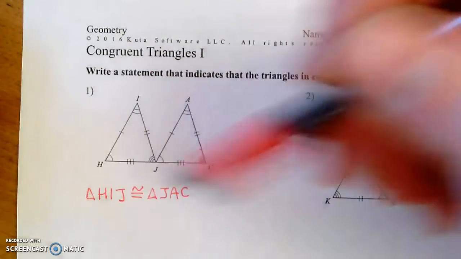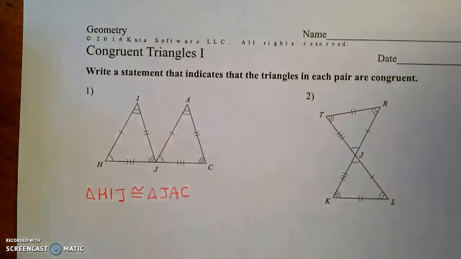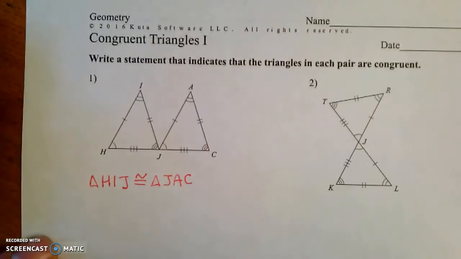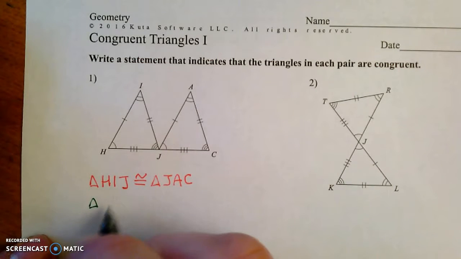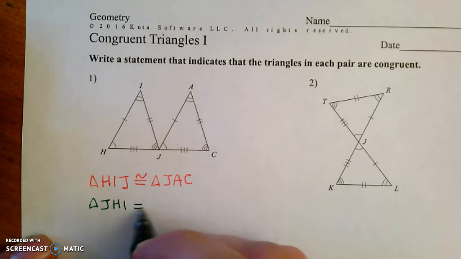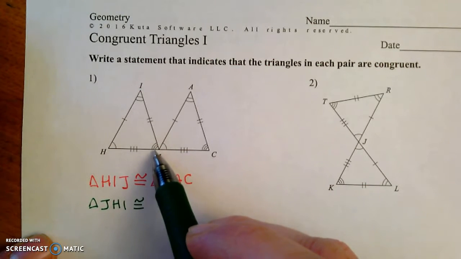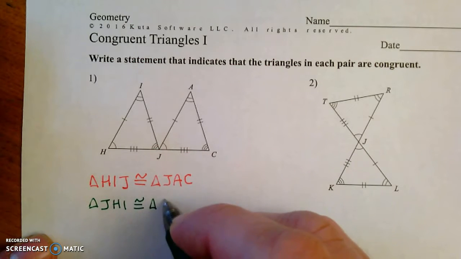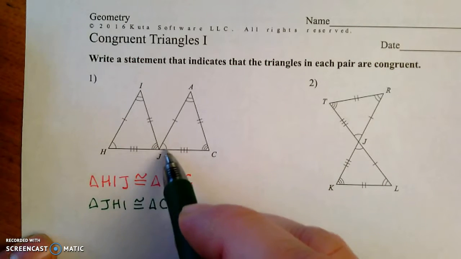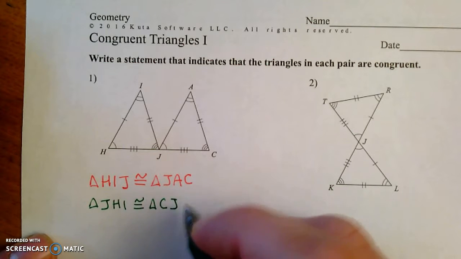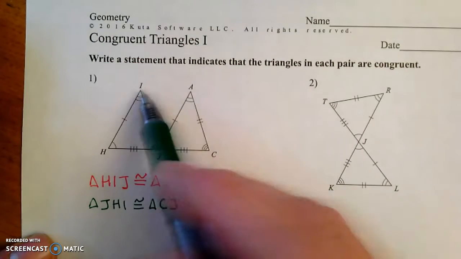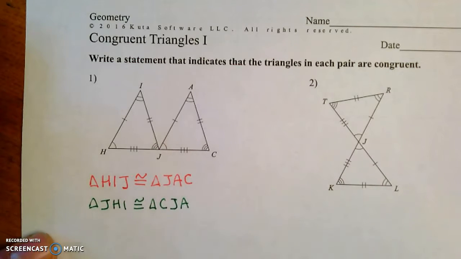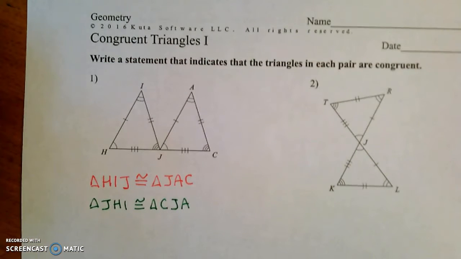Although you could name them in any way you want, they have to be named in the same order. So here's another example. I could have called this triangle, I don't know, JHI. Then J over here would correspond to C. H here corresponds to vertex J, and I up here corresponds to vertex A. So either of those would be correct.